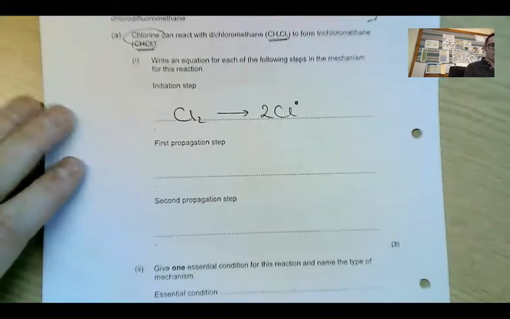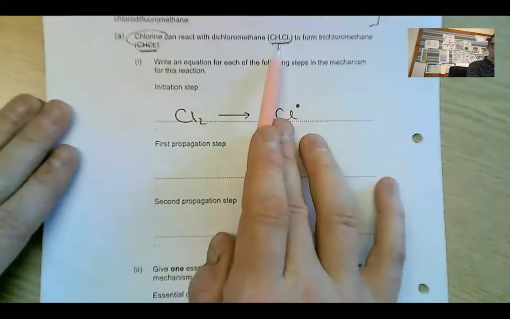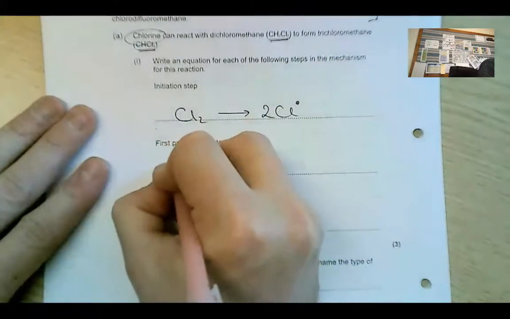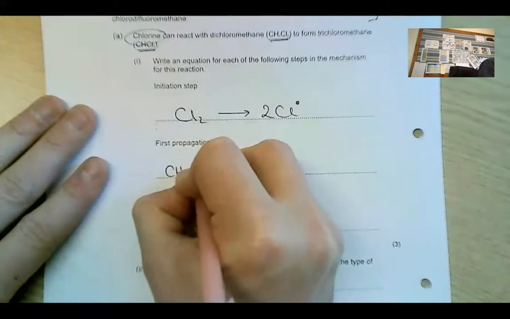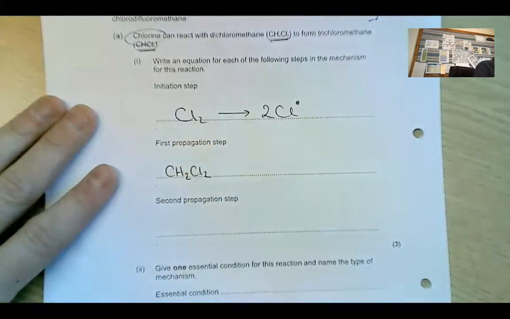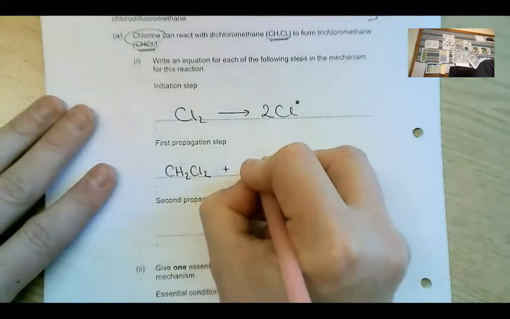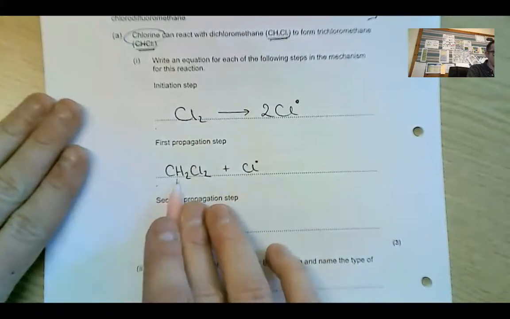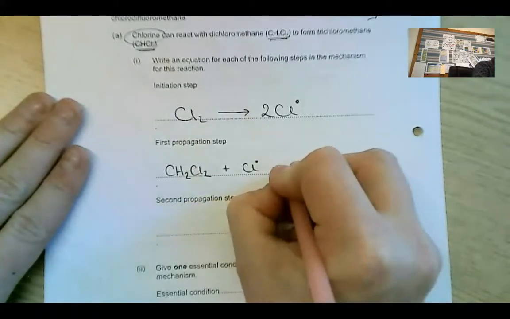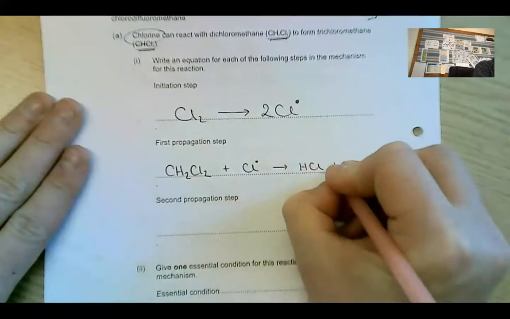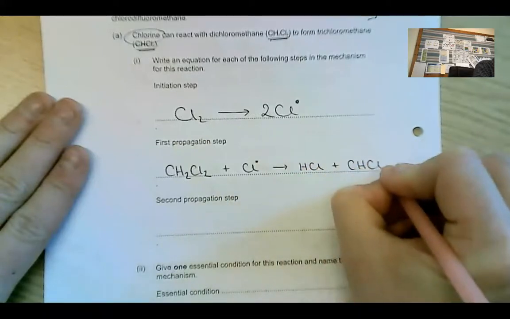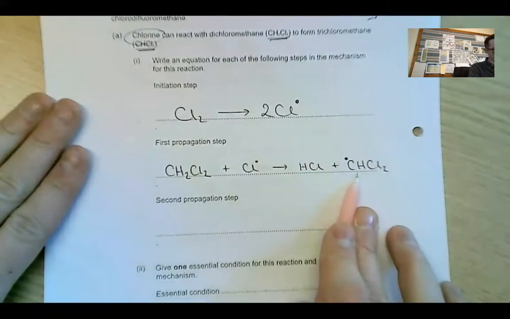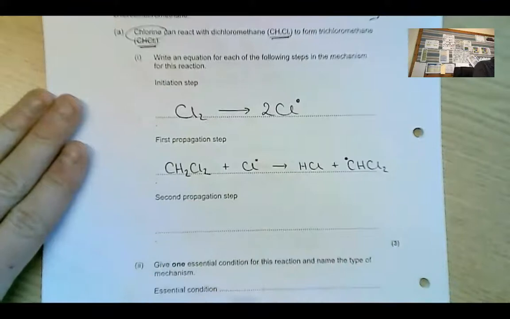Now, if we're talking about dichloromethane forming trichloromethane, we need to start off with dichloromethane here. So CH2Cl2 collides with a chlorine radical. And remember, the first propagation step, the chlorine always takes a hydrogen off our alkane. So we're going to form HCl, and that will leave us with CHCl2, a dichloromethane radical. So this starts off our next propagation step.